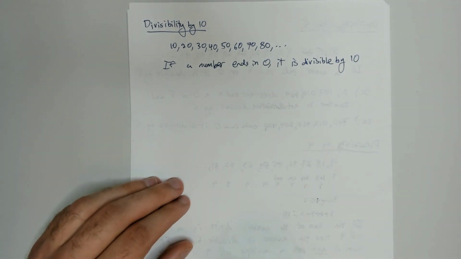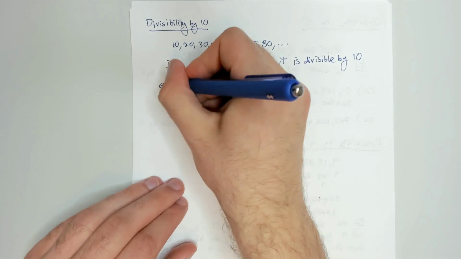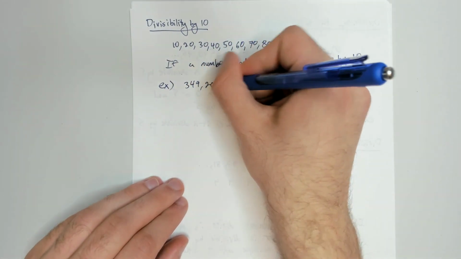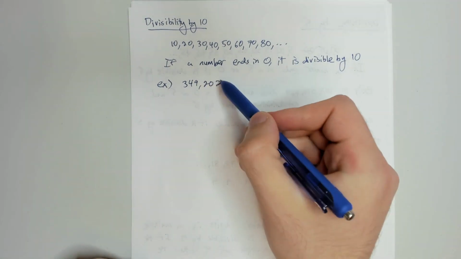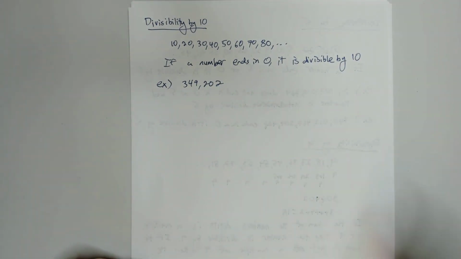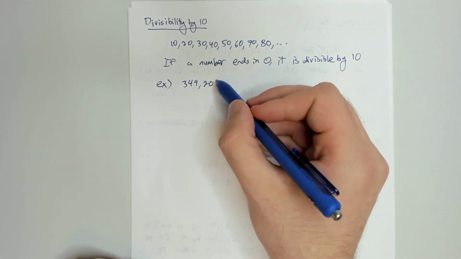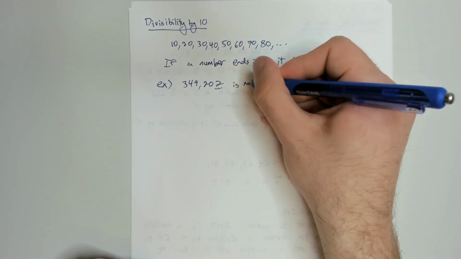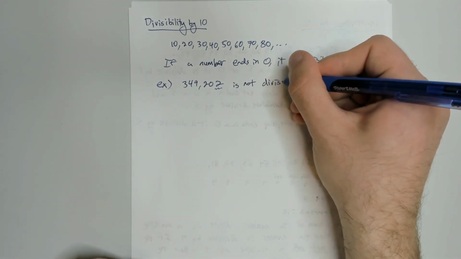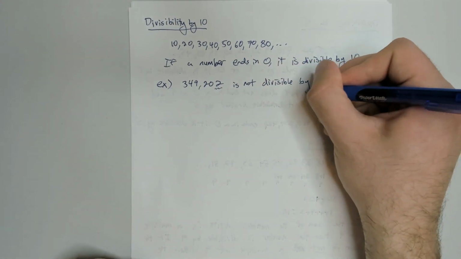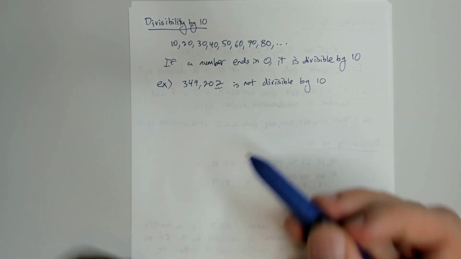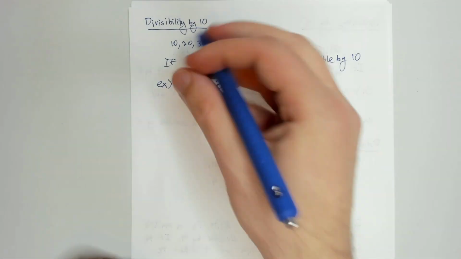All right, well, that's pretty simple. We can do some examples to check right away. 349,202. Well, if I count by tens, when is there ever going to be a 2 in the ones place? There isn't, right? So since there isn't a 0 in the ones place here, this is not divisible by 10. We don't need to divide by 10. We don't need to do any complicated math. We just look at the last digit. It's not a 0, so it's not divisible by 10.